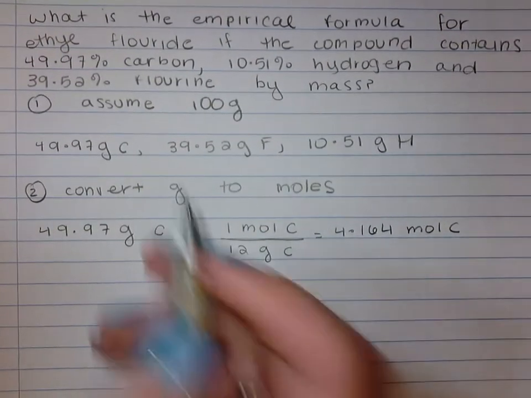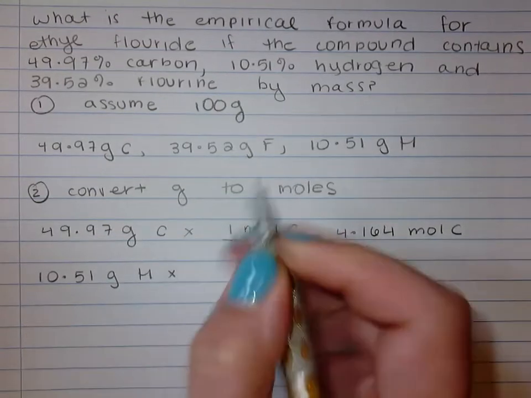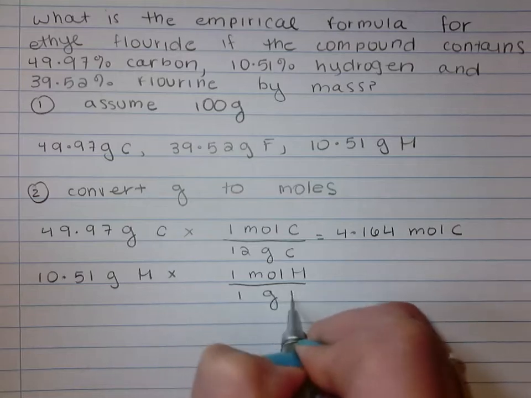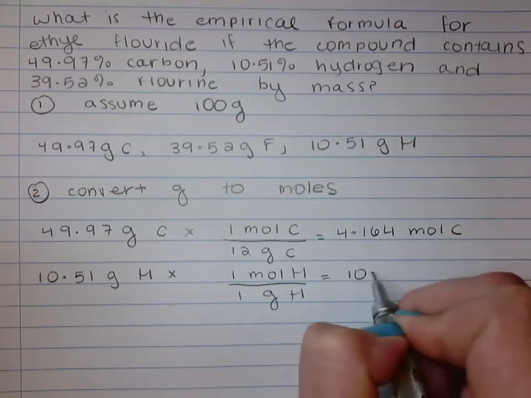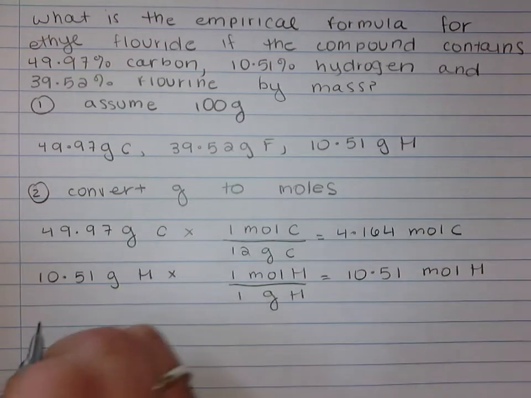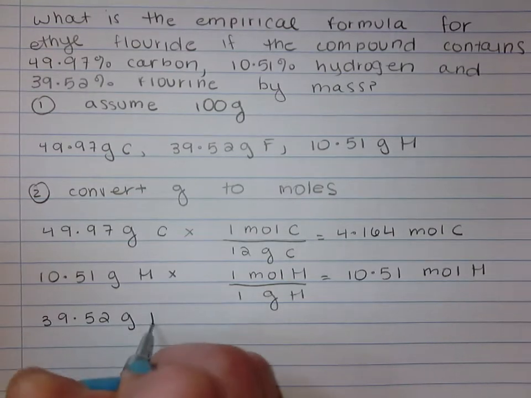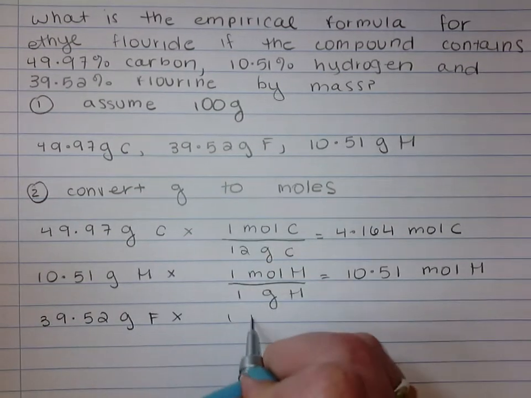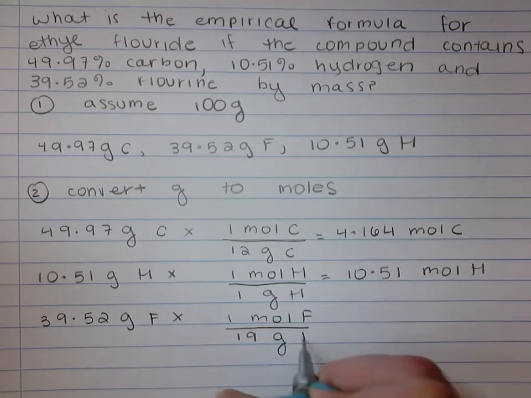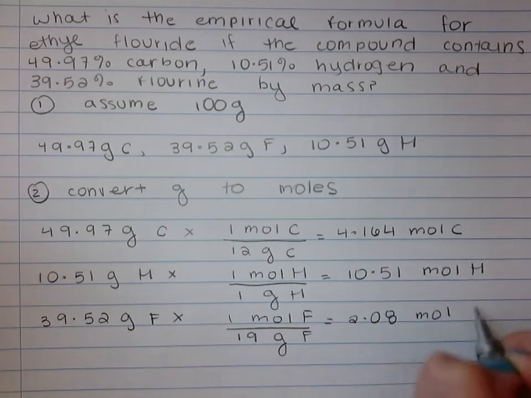And in a similar way, we can do this for hydrogen and fluorine. For every 1 mole of hydrogen, we have about 1 gram of hydrogen. So this gives us 10.51 moles of hydrogen. And lastly, we'll do this for fluorine. And we get 2.08 moles of fluorine.